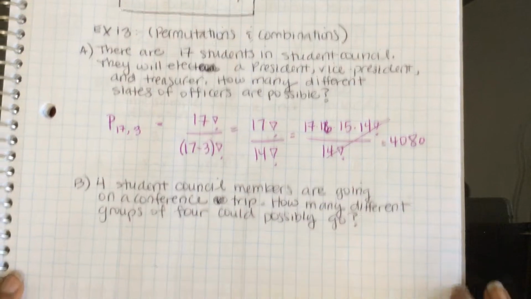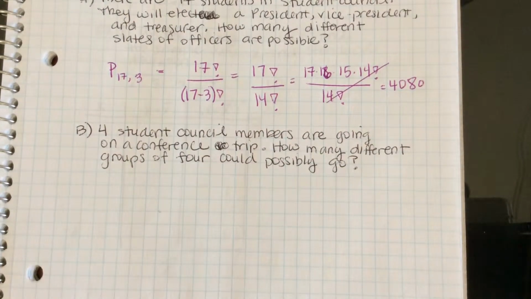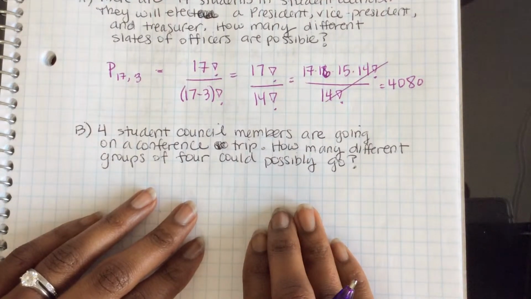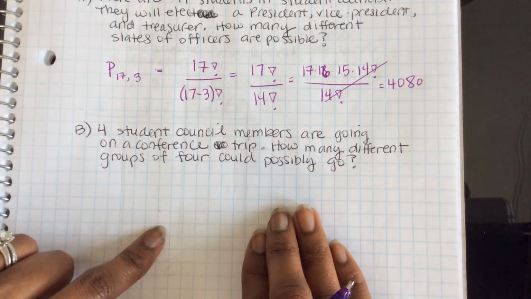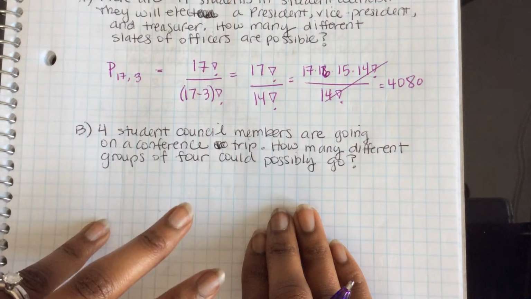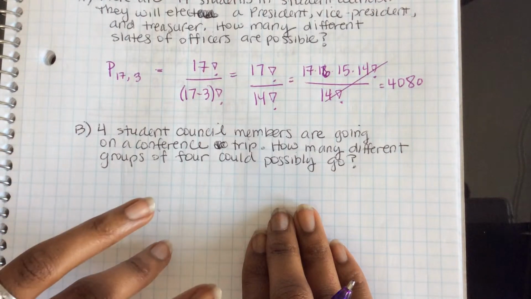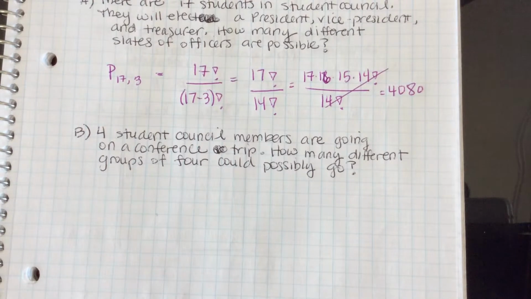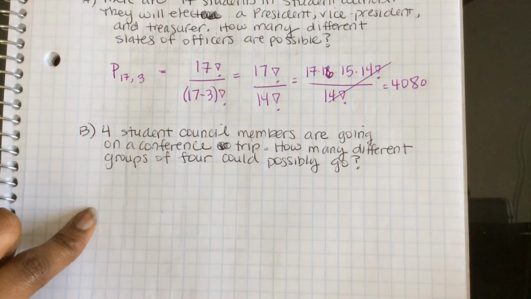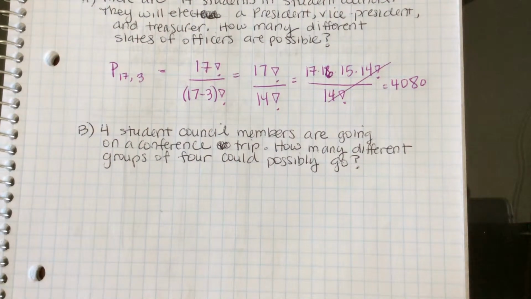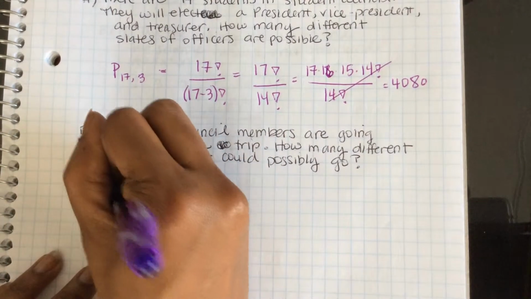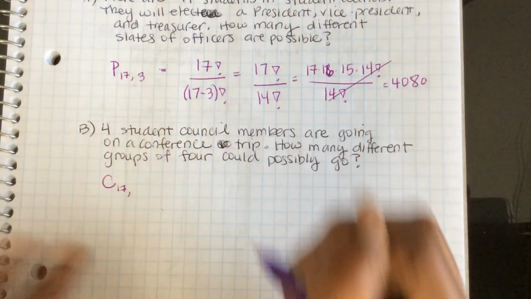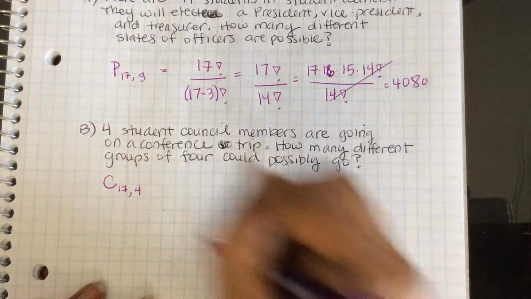All right, let's look at part B. 4 student council members are going on a conference trip. How many different groups of 4 could possibly go? Well, if Alice and Johnny and Chris and Matt go, that's the same as if Matt and Alice and Johnny and Chris go. I might have already forgotten the names I said. So this is definitely not a permutation because the order in which the students are in a specific group does not matter. So this is a combination of 17 possible students choosing 4 for each group.